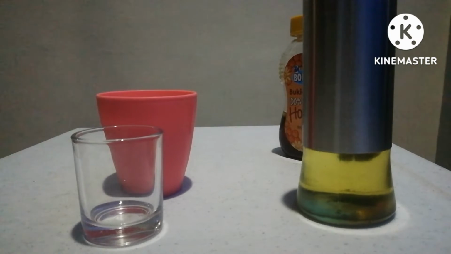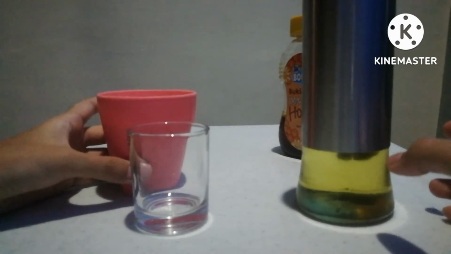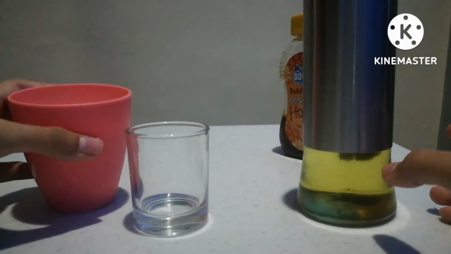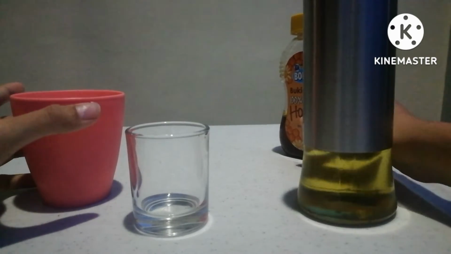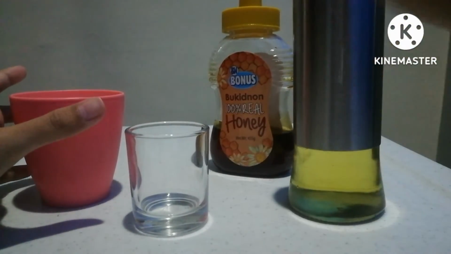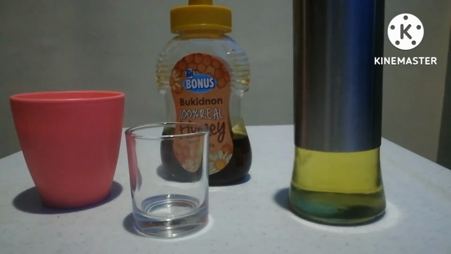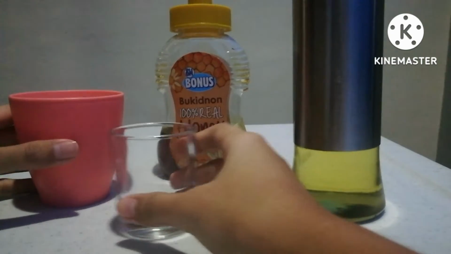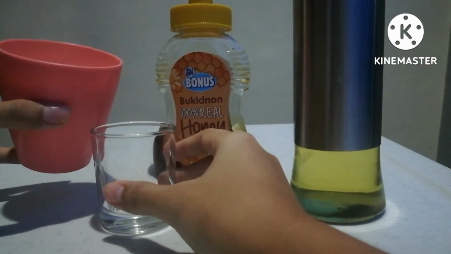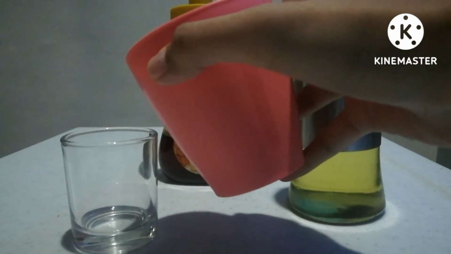Hello! For this segment, I'm going to make a density tower using milk, and mine is powdered because we have no canned milk in this household. This is cooking oil and honey I found in the back of the kitchen. I'm going to first pour the milk. The instructions said preferably canned milk, so I do not know how this is going to turn out.